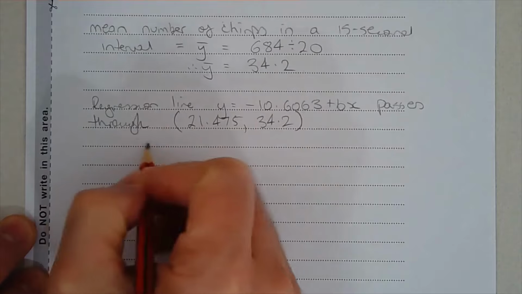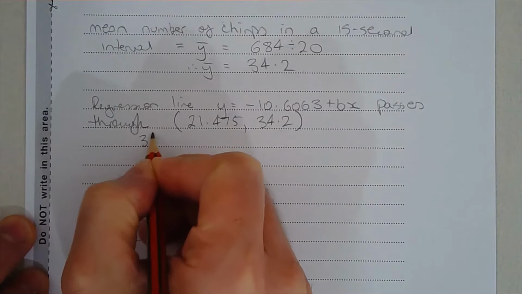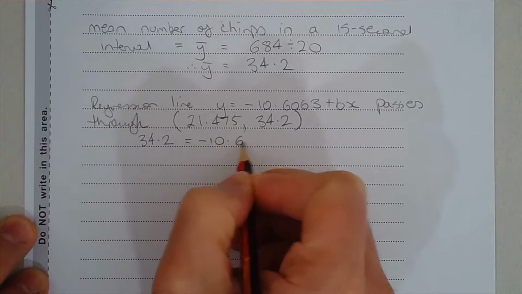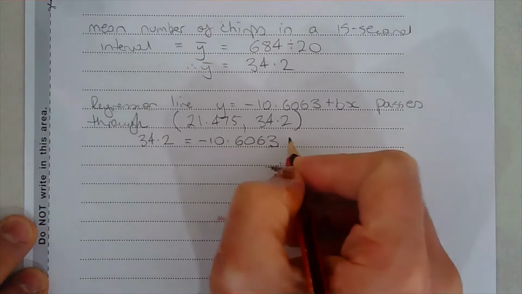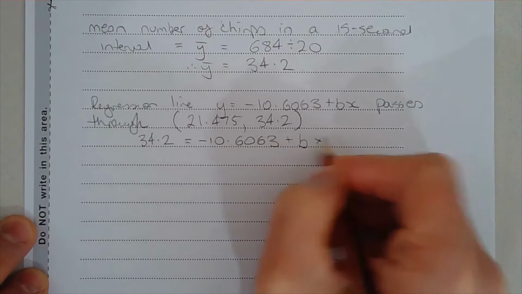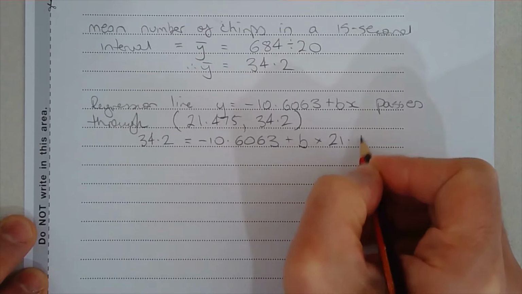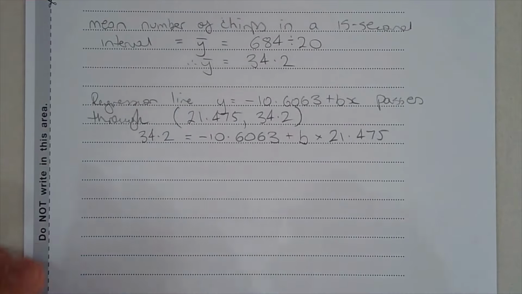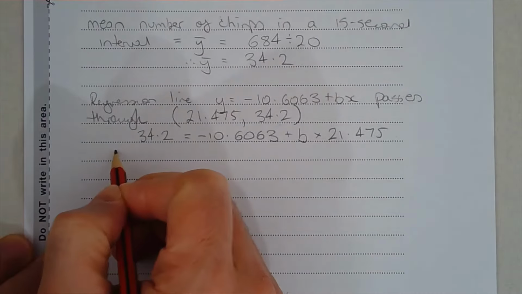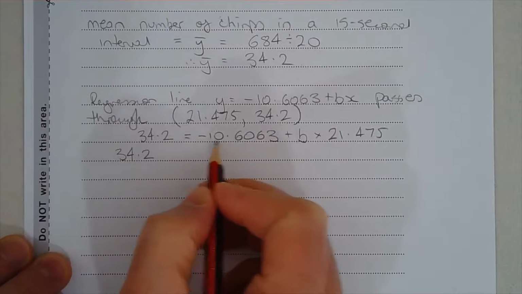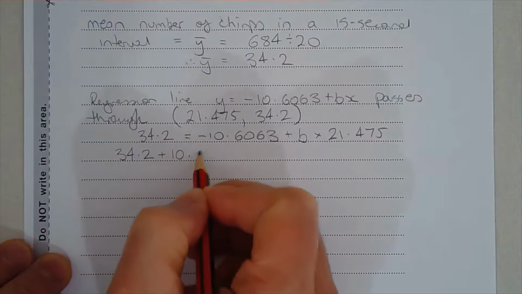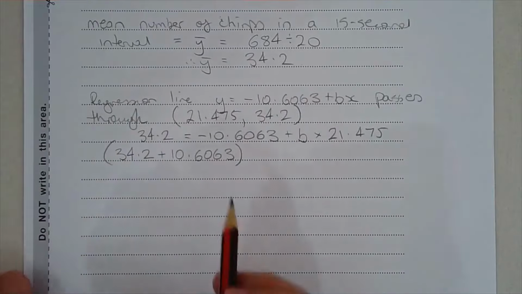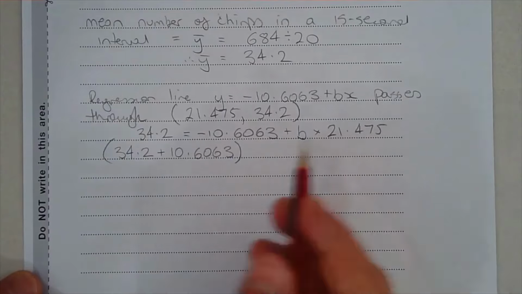So 34.2 is equal to negative 10.6063 plus b times x, or x bar, which is 21.475. Okay, so rearranging that equation, we have 34.2. We're going to add on 10.6063. I'm going to put that in brackets. I'm going to do this all in one step, and then we're going to divide by 21.475.